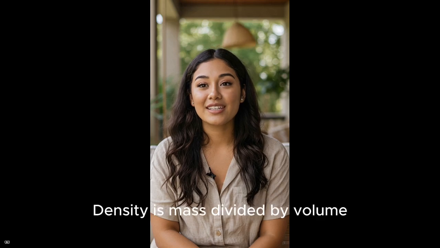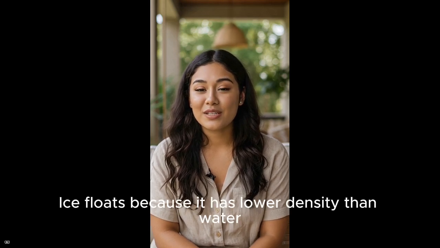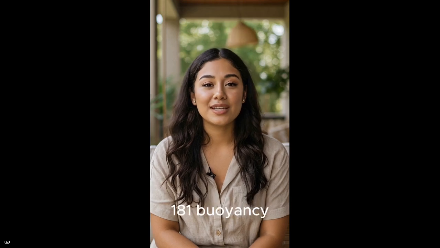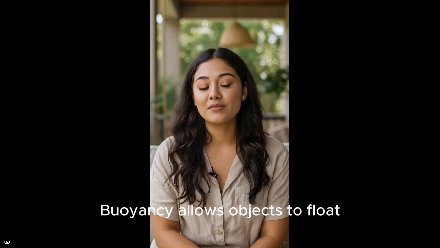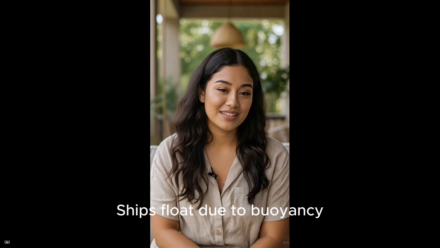180 density. Density is mass divided by volume. Ice floats because it has lower density than water. 181 buoyancy. Buoyancy allows objects to float. Ships float due to buoyancy.